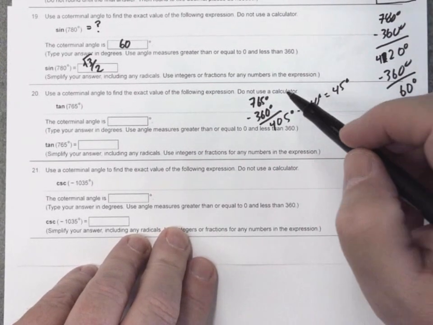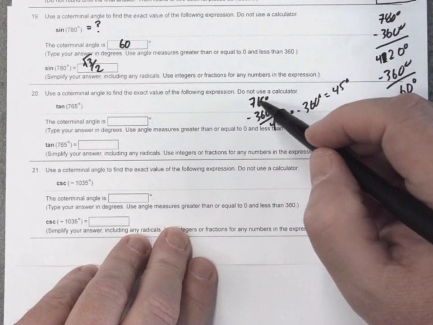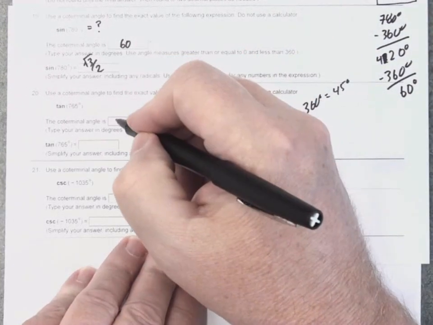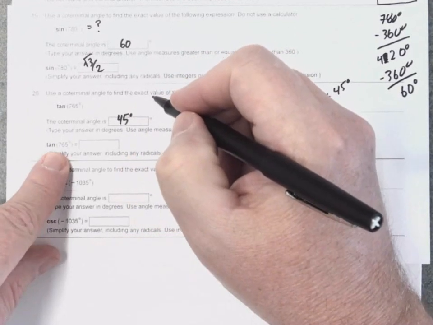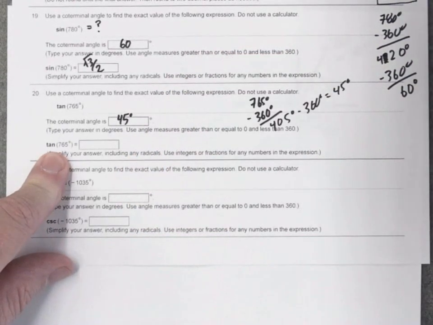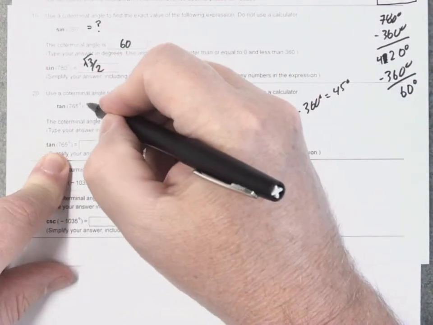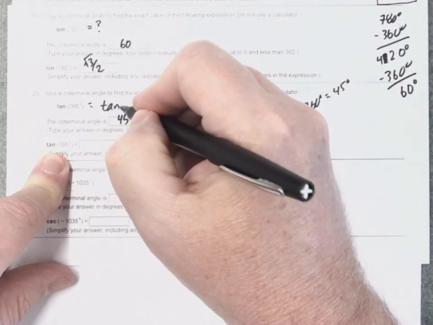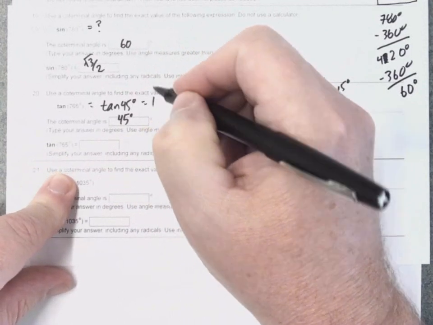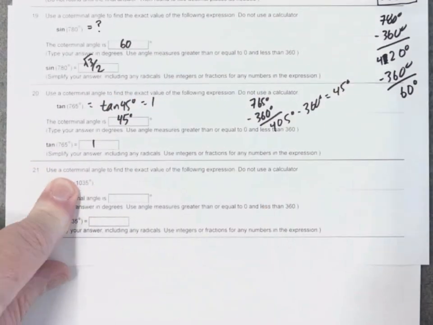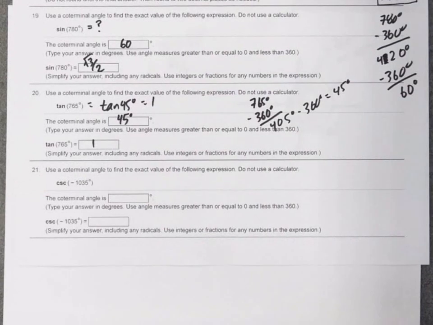So the coterminal angle of this 765 degree angle is actually 45 degrees. So the tangent of 765 is the same thing as the tangent of 45 degrees, and we know that the tangent of 45 degrees is just 1. So that's how these kinds of problems work.